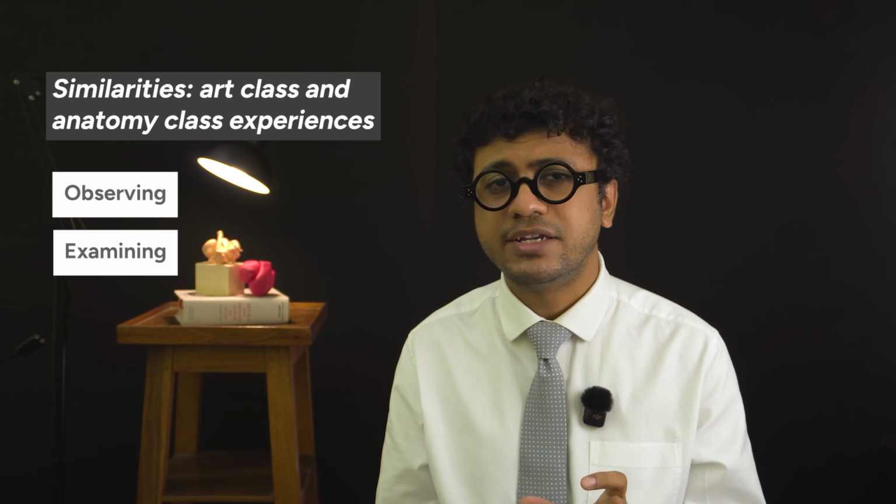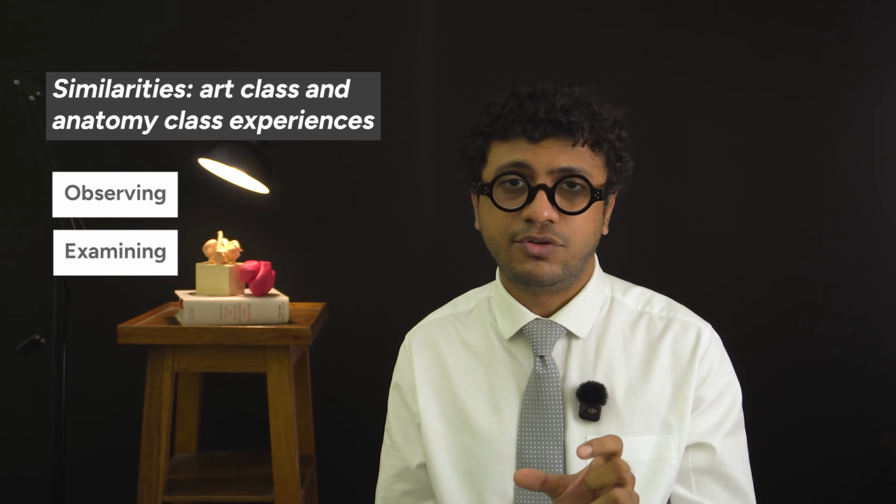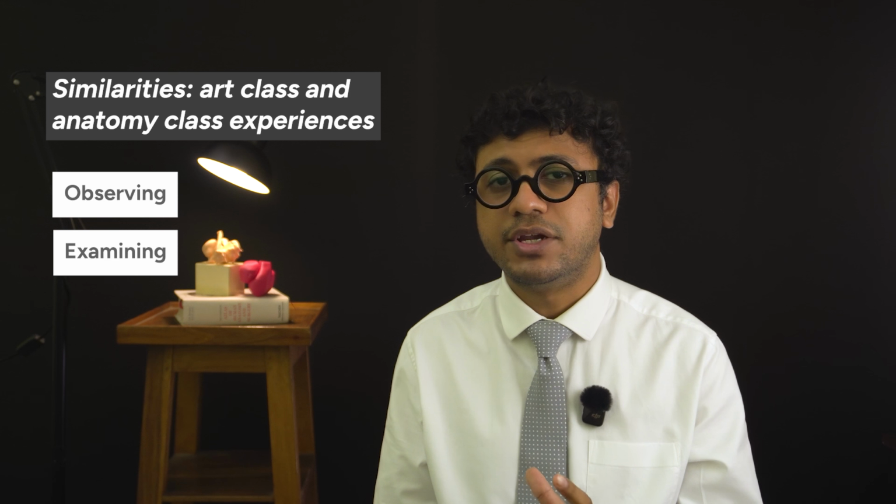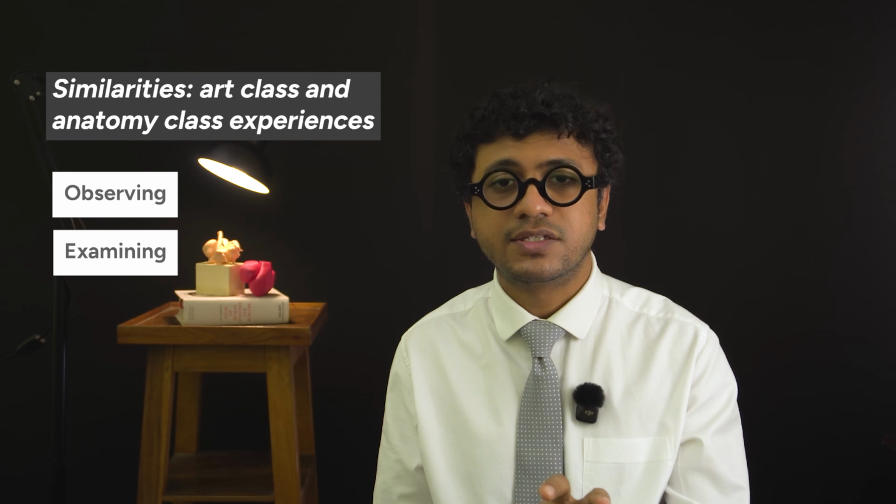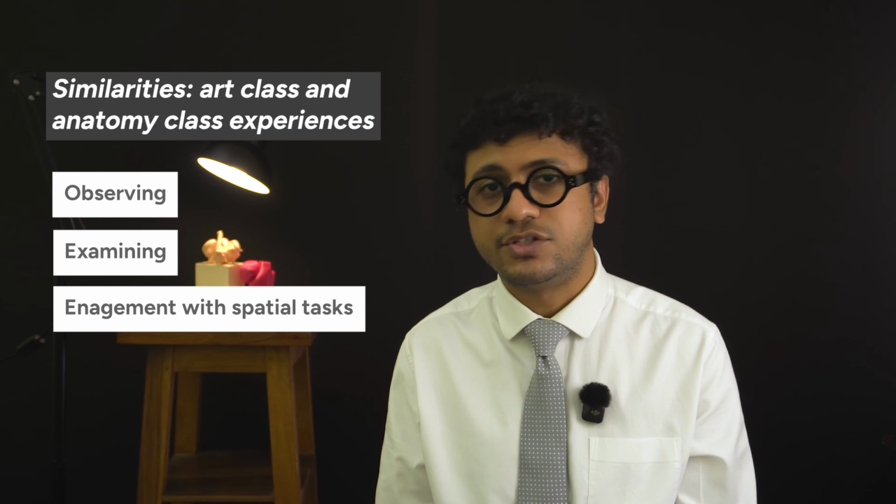When I was an art educator for a brief period, I noticed a wide range of perception among different kinds of learners in the same classroom. And that range of observing, examining, and making sense of space varied widely. This is the same thing that I see in an anatomy classroom as well. Not every learner is able to pick up these spatial concepts in the same way. There are similarities between art classrooms and dissection halls. Consistent engagement with spatially challenging tasks is what links both of these together.